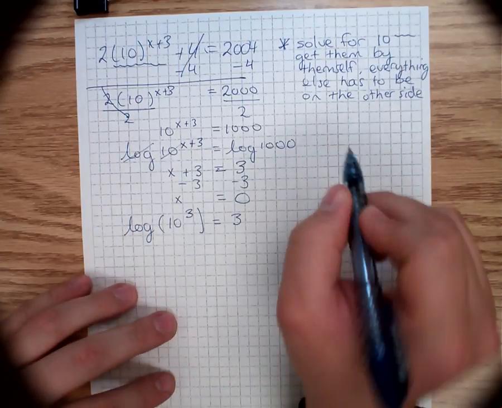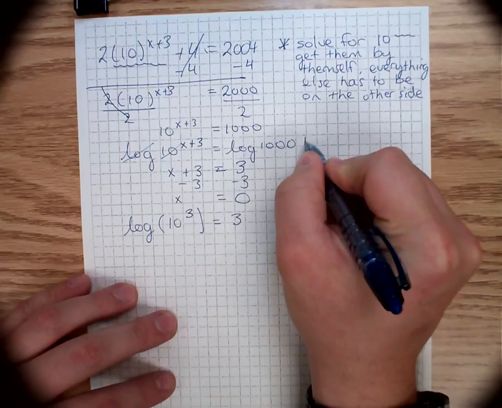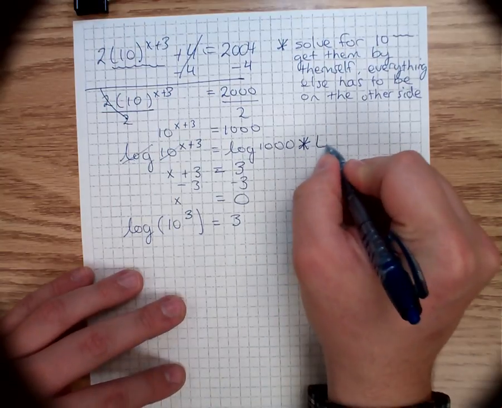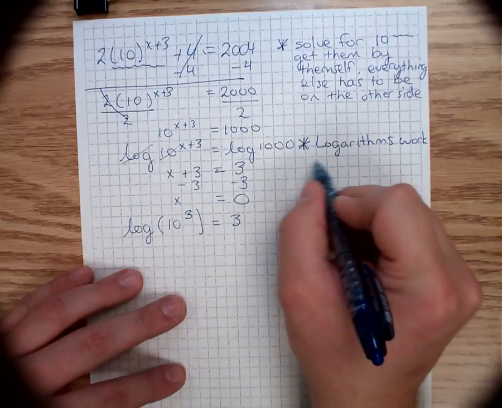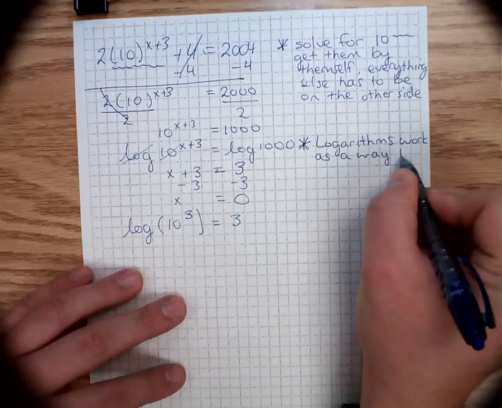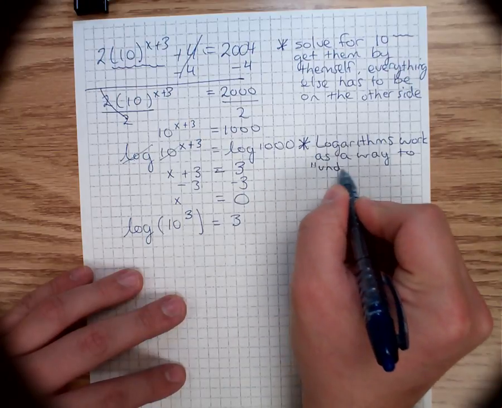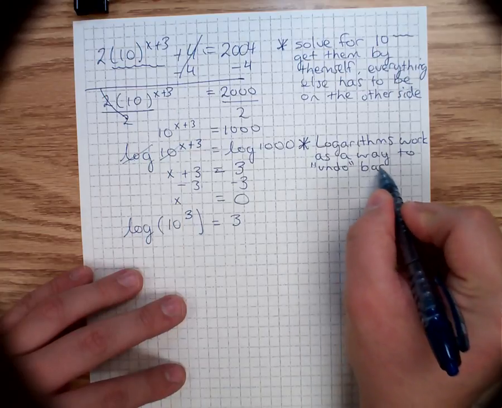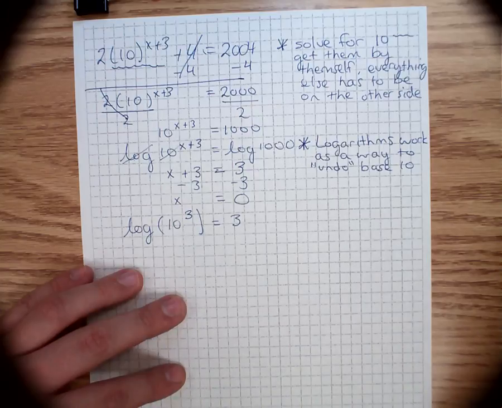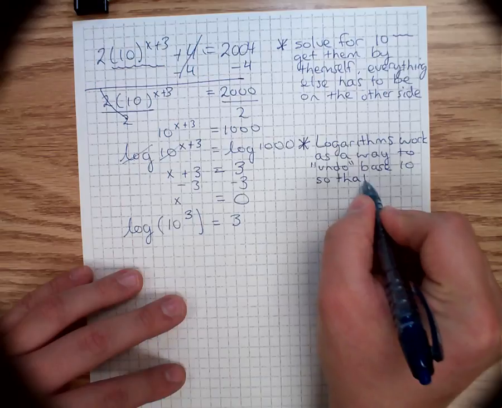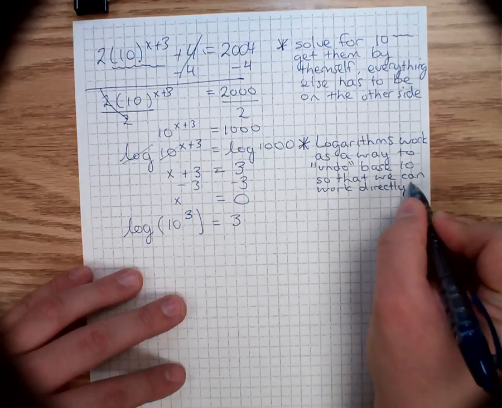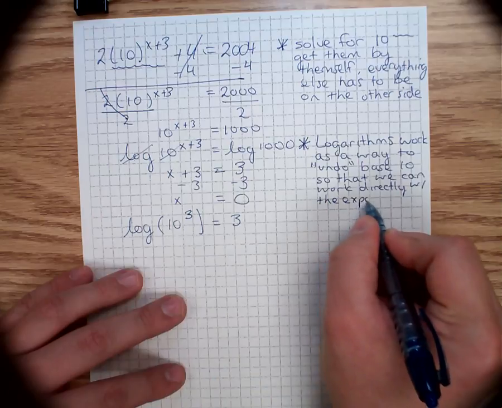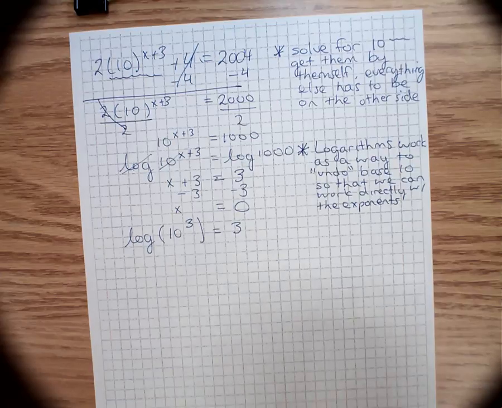Okay, so here what I want to write down is that logarithms work as a way to undo base 10, at least algebraically speaking, so that we can work directly with the exponents. Okay, it's just another tool we can use to solve.